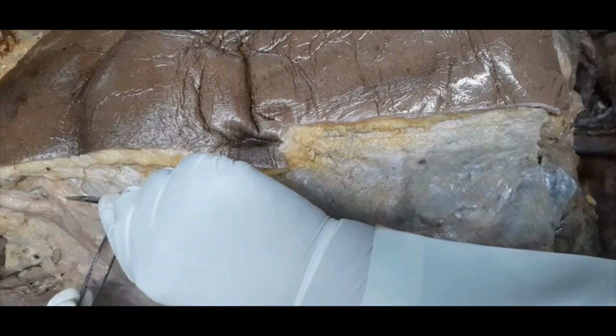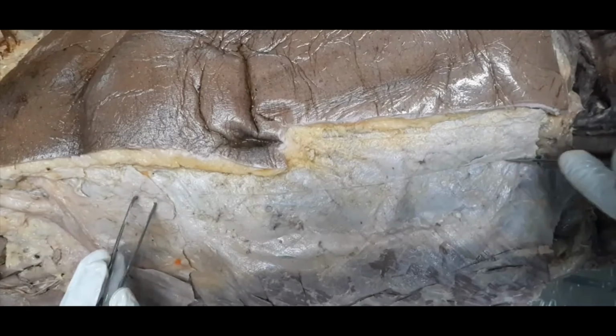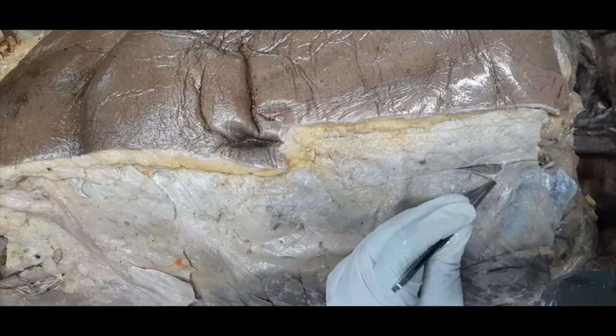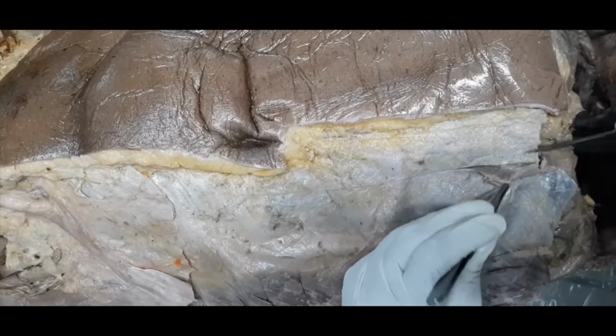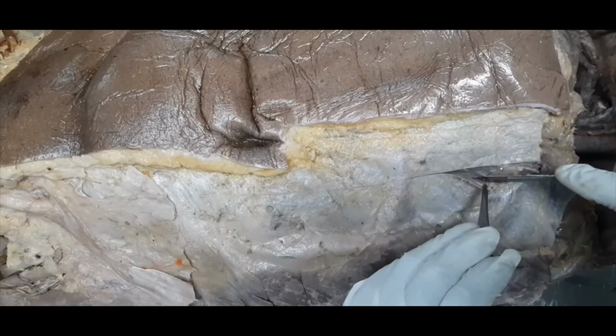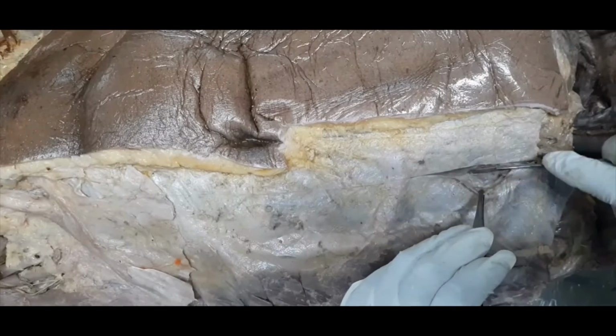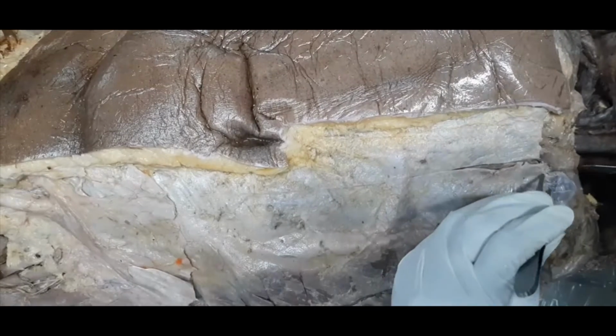Okay, so I am giving this vertical incision here. See, this is that vertical incision I have given, and deep to it we will get the rectus abdominis muscle. Okay, so I am reflecting this sheath which is attached to this rectus abdominis muscle.